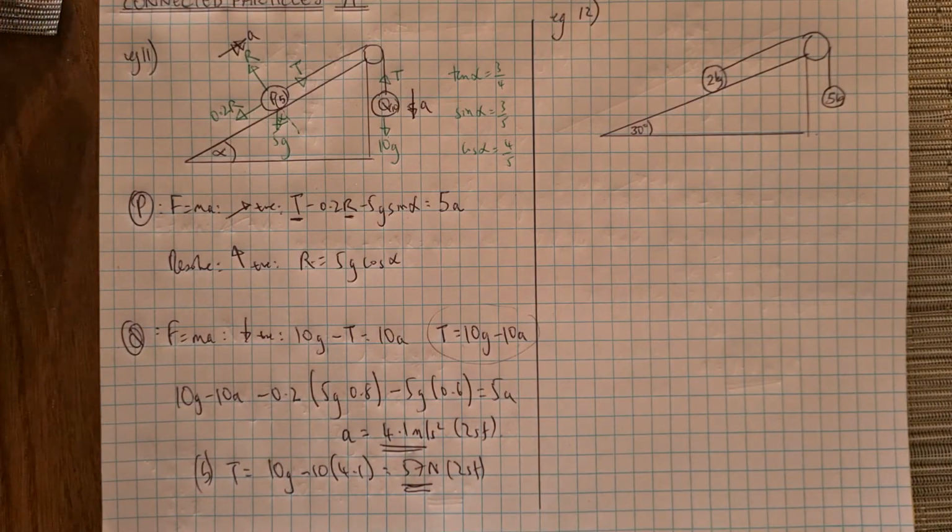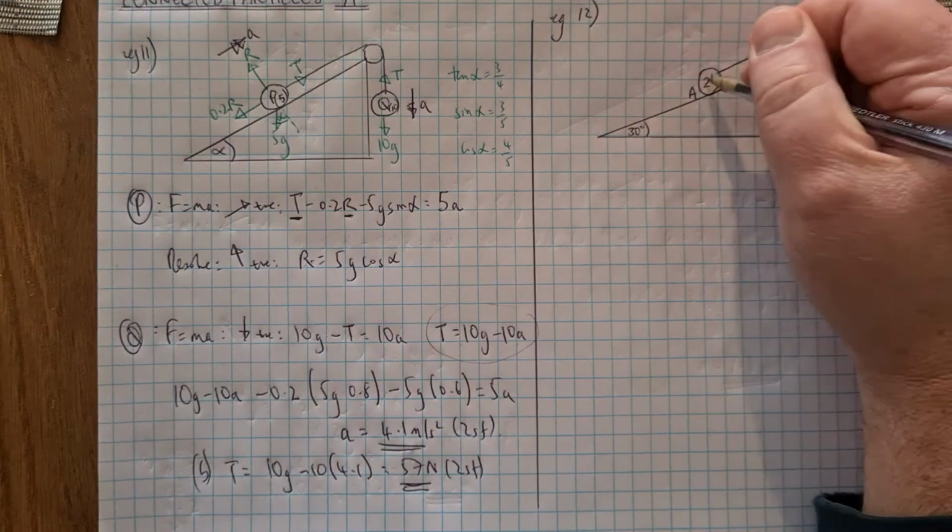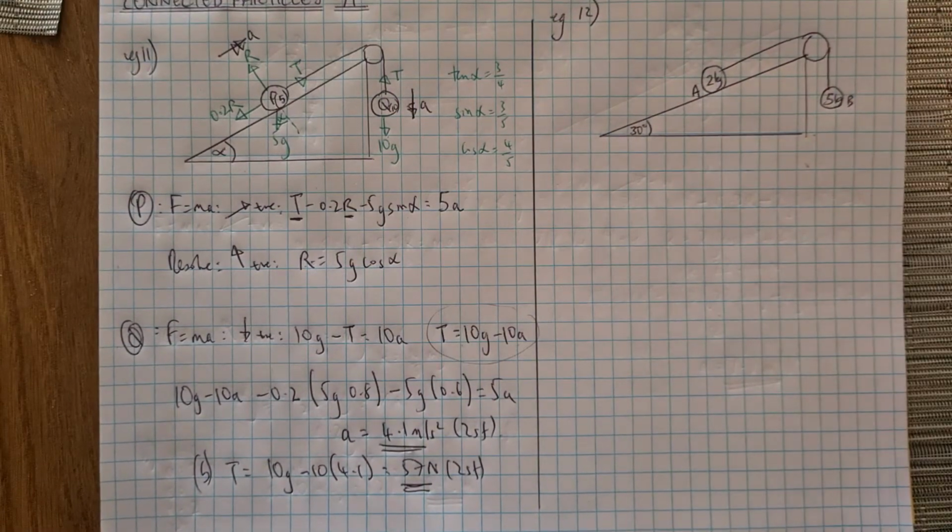Now, the reason I'm going through question 12 is because you get an interesting question for part C. The first part is quite straightforward because in this question we've got a smooth plane, so there is no friction. So it makes the work on particle A a little bit simpler than we had before.